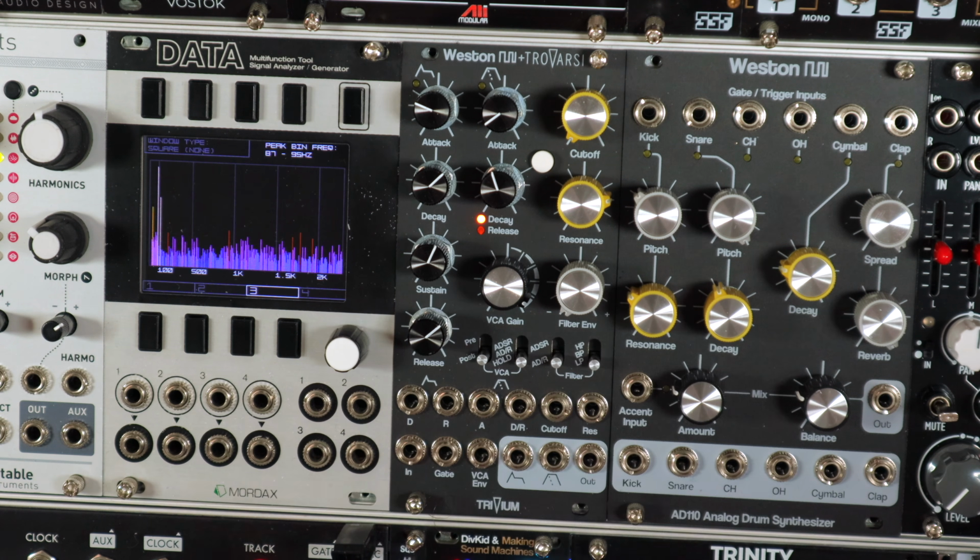As I said at the start, this module is a collaboration between Weston Precision Audio and the artist Trovarsi, and in 12 HP, Trivium offers all you need to make a versatile full synth voice out of any sound source. Most obviously, that might be an oscillator, and there's plenty of controls to shape your sounds.